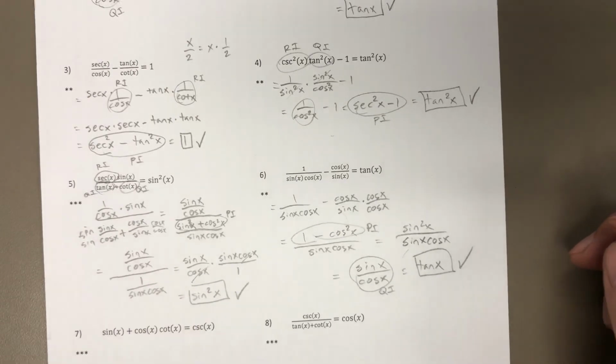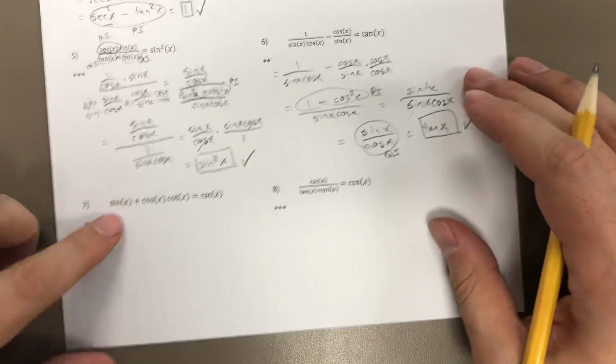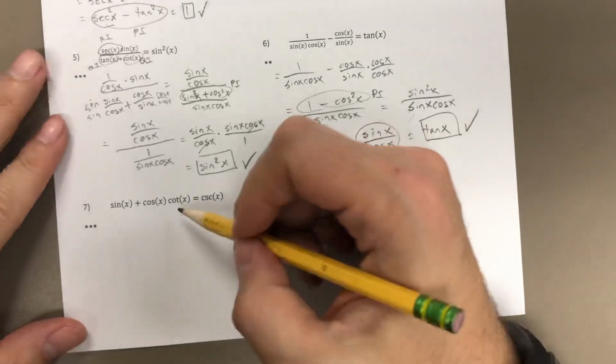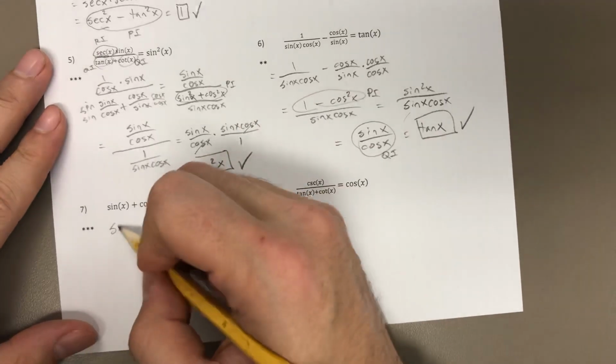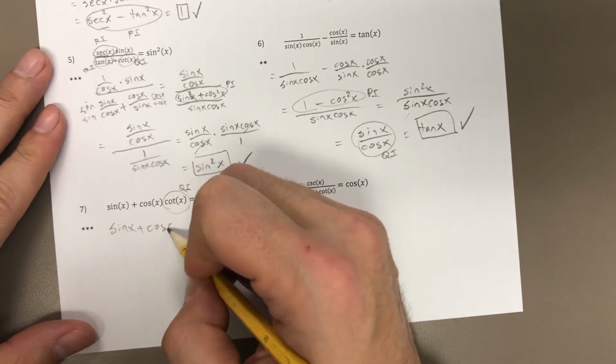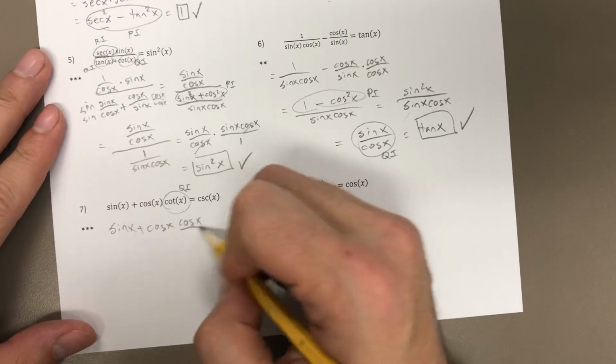Okay, 7. What do we got here? Sine, cosine, cotangent. So cotangent is the only one that's not in terms of sine and cosine, so I'm going to use a quotient identity and turn that into sine of x plus cosine of x times cosine of x over sine of x.